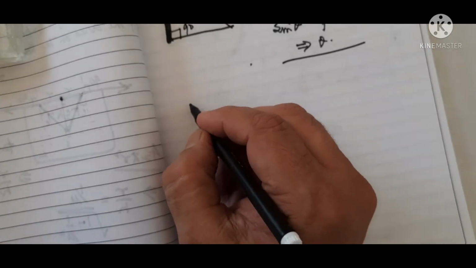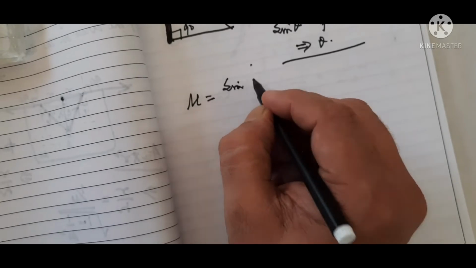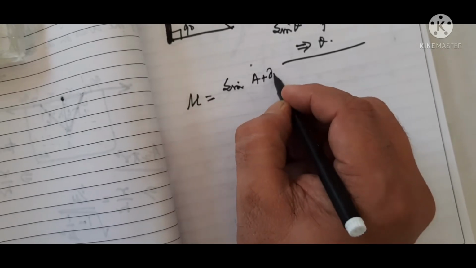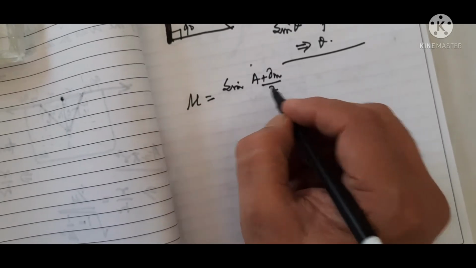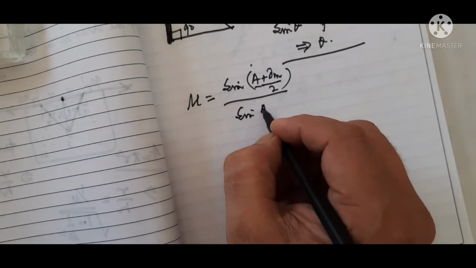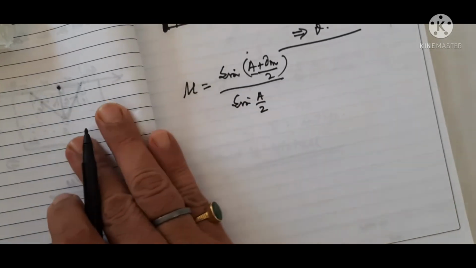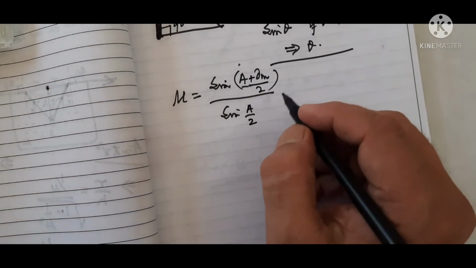We will use the formula for the prism. Mu is equal to sine of (A plus delta m) by 2, divided by sine of A by 2. What is delta m here? Delta m is your angle of deviation.